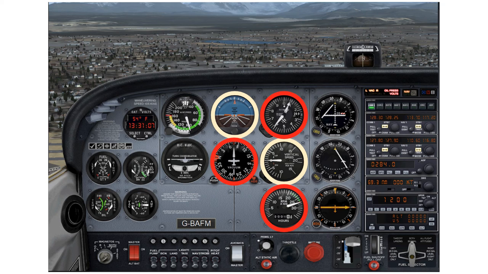So in the end of this procedure, as you re-enter the traffic pattern, you're having to transition from that high pitch angle and a bunch of different configuration changes to get right back to the normal traffic pattern. So one of the best things that you can do whenever you have these kinds of procedures is to, quote unquote, slow down. And that means using your power and bring that back to 2100 RPM.